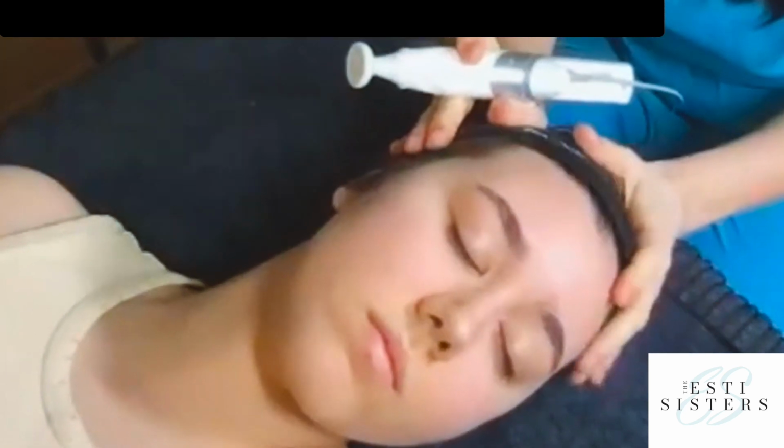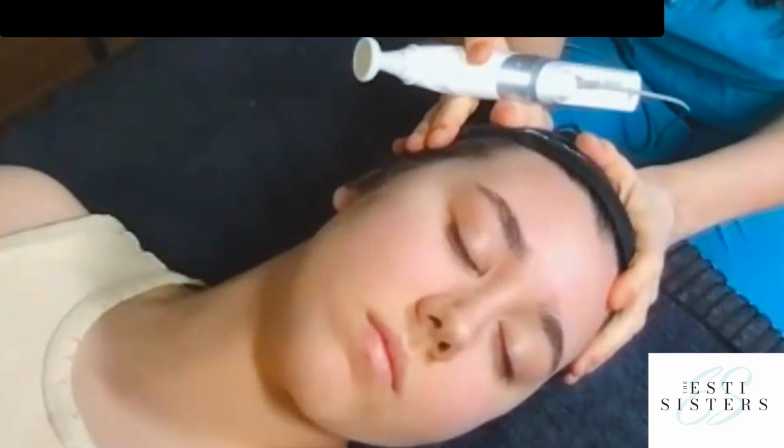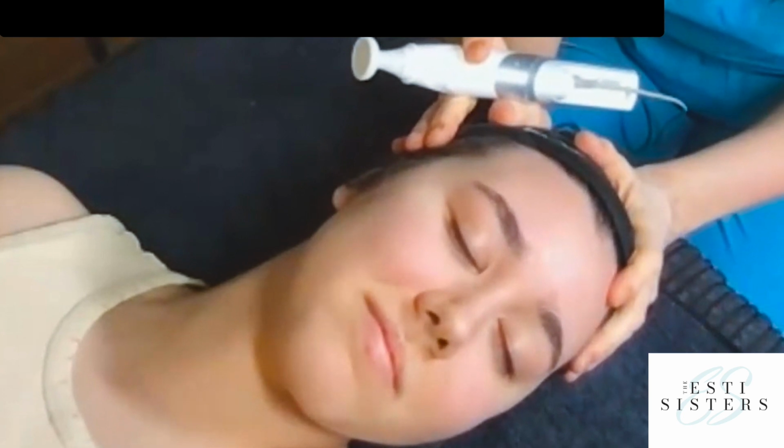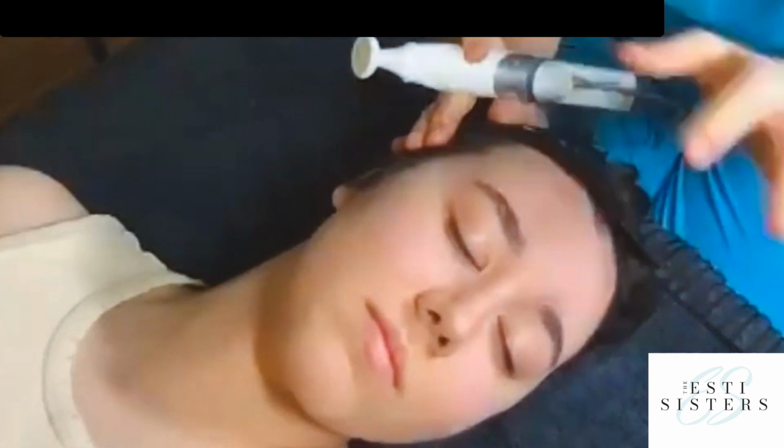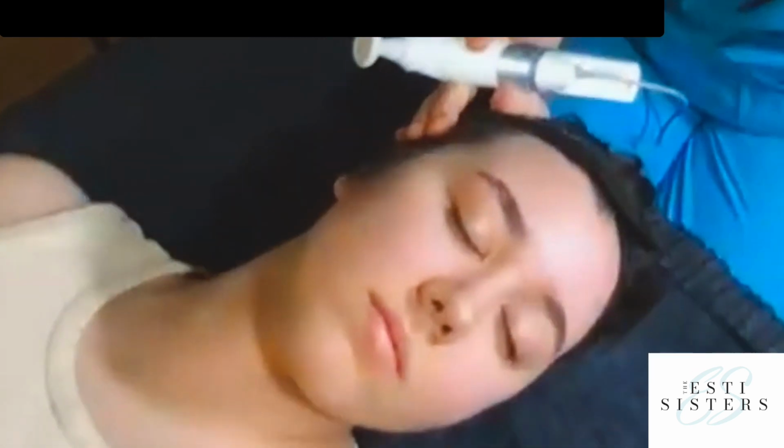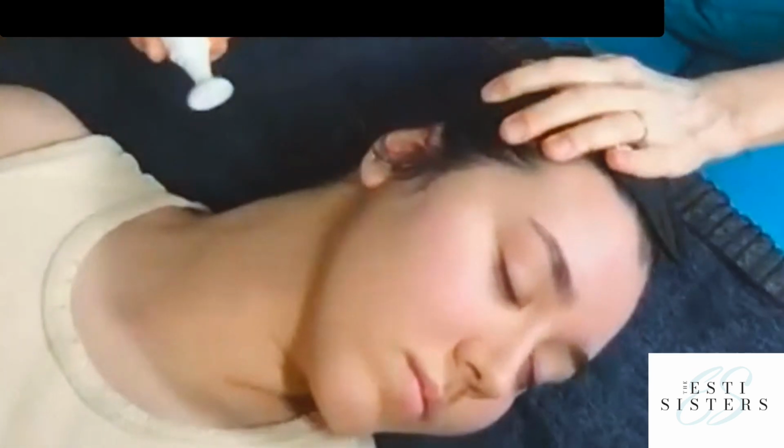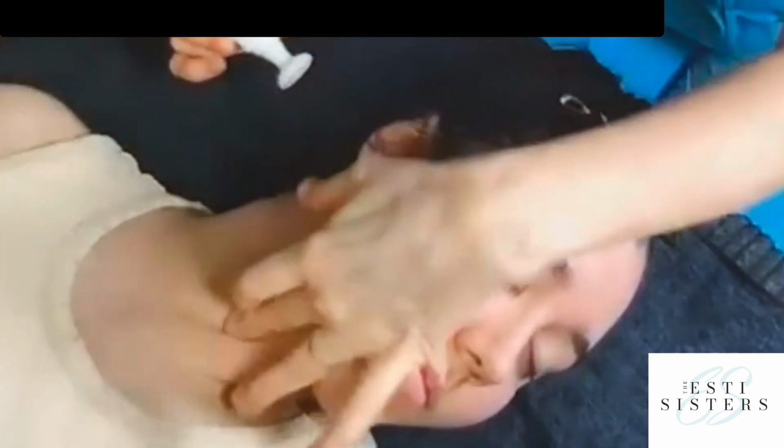Now, I love to hold taut. Ava is young. She doesn't have a lot of loose skin, but for clients that have loose skin, that's when the need to hold taut really comes into play. So I'm going to start in her neck area and then just show you how I work. So I hold taut.